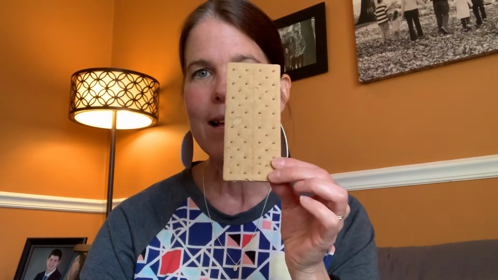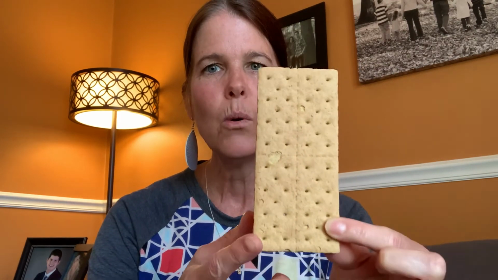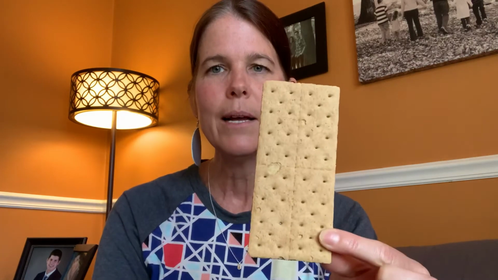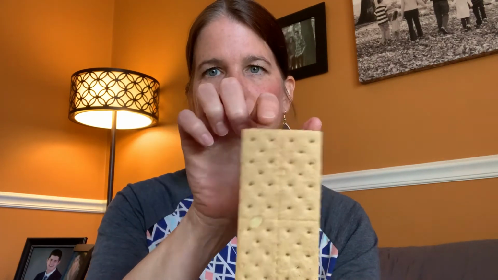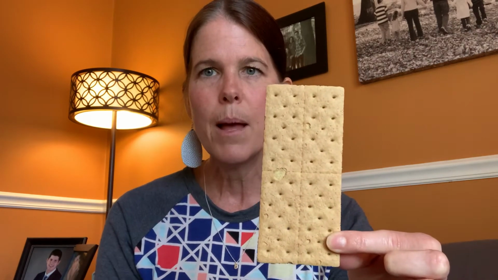I also brought something maybe some of you eat, especially with s'mores. Do you see this graham cracker? Is this a square or a rectangle? Let's think. It has 4 corners, 2, 3, 4. It has 4 sides, 2, 3, and 4. But are all the sides the same size? Nope. This is a rectangle, friends, not a square.